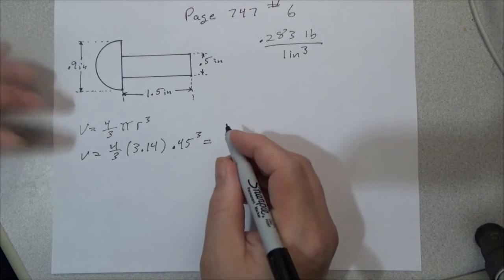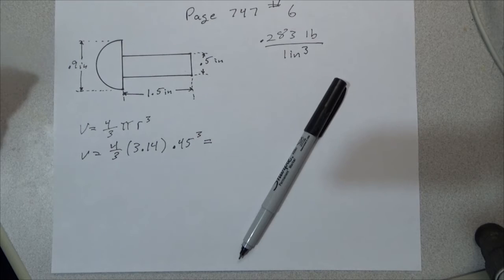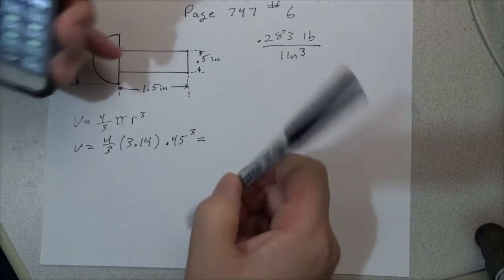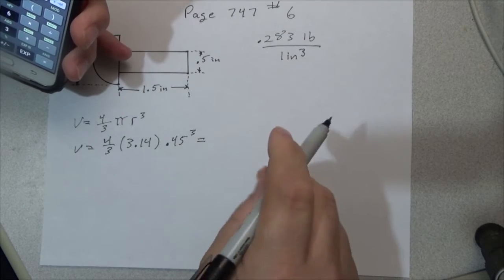And that is going to equal 4/3 times 3.14 times 0.45 cubed, which equals 0.3815.